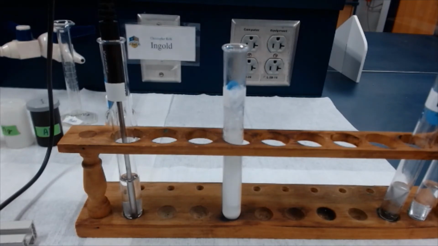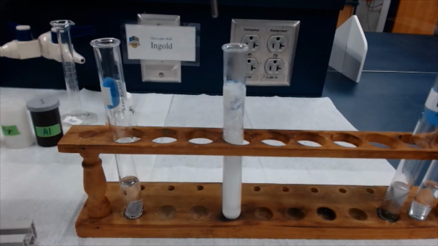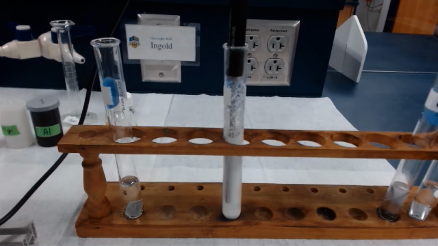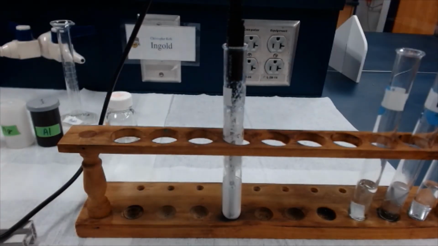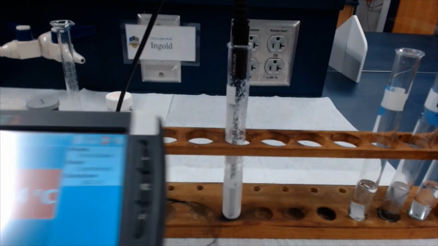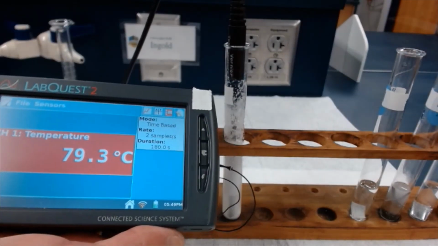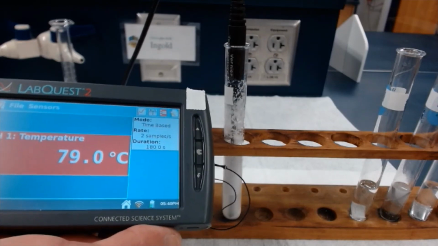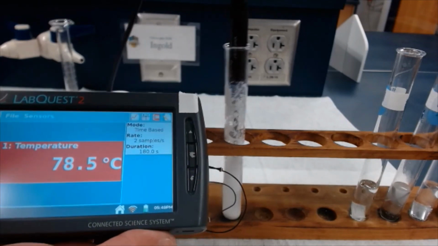All right, so actually it looks like about 3 minutes have elapsed. And so I'll get the thermometer in there and we'll check out the temperature. Break up the bubbles. And we'll let the thermometer equilibrate, and then we'll bring it into view. Wow. Okay, it looks like around 79.9, 79.8, 79.9 it maxed out as.